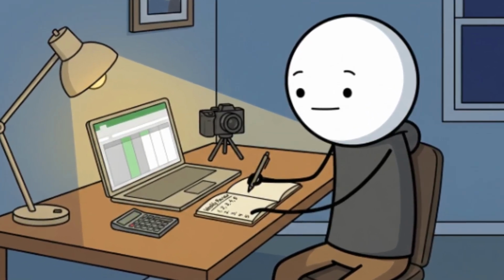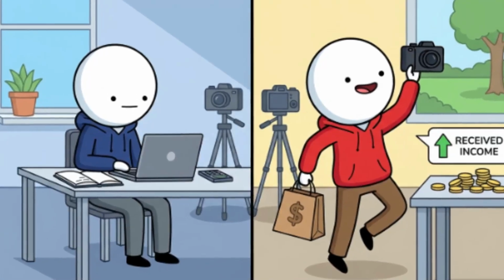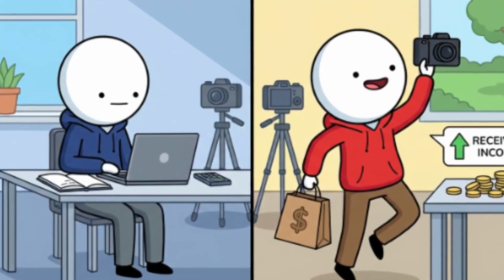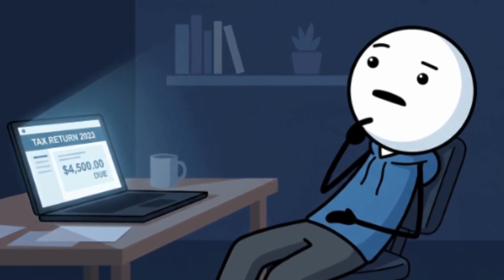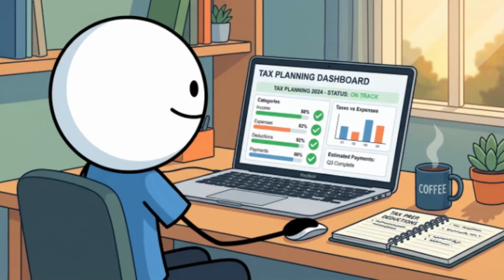Here's the bottom line. Knowify helps you control the money. Buildertrend helps you control the entire construction process. The right choice depends on whether your biggest challenge is tracking profit or managing scale.